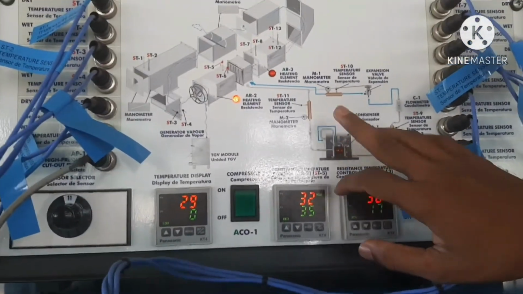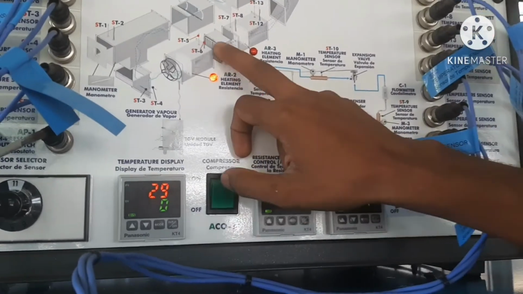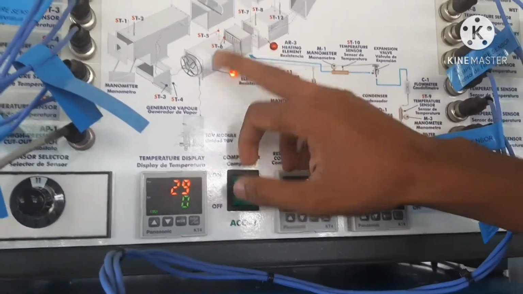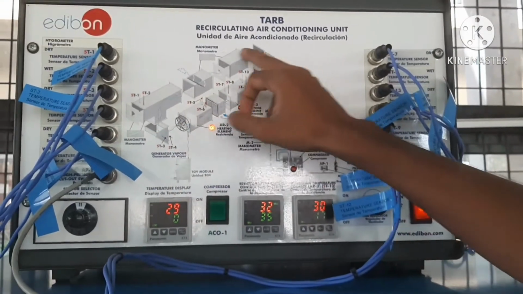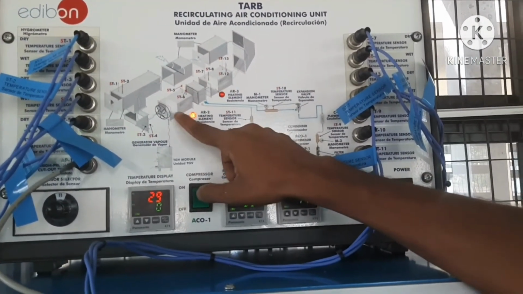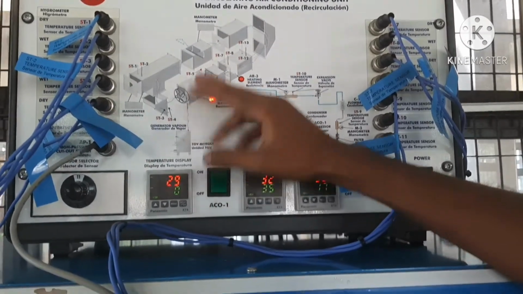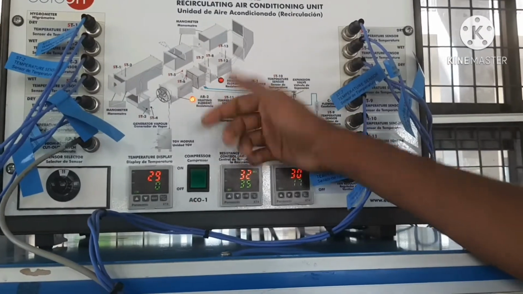And now this is a compressor, right? This is the cycle for that air conditioning system. This cycle is only connected with that evaporator, and inside the duct there is always airflow, right? There's a fan, so by rotating the fan we can change the airflow, right?